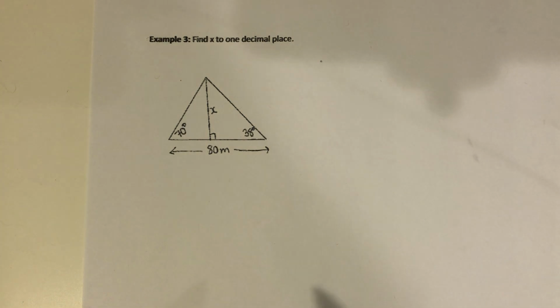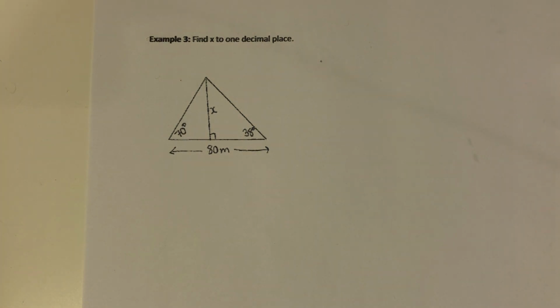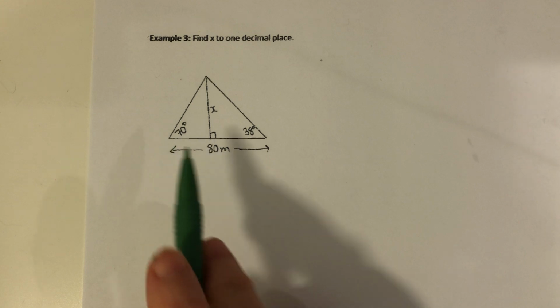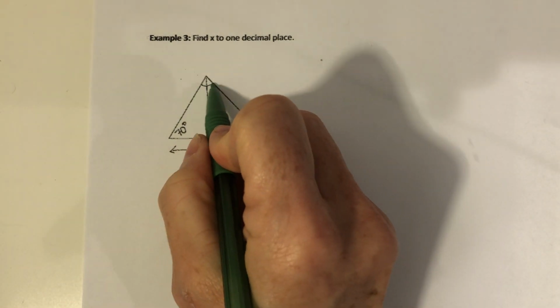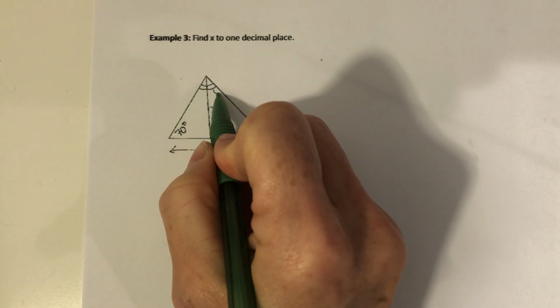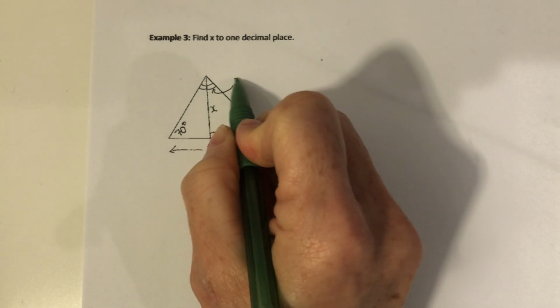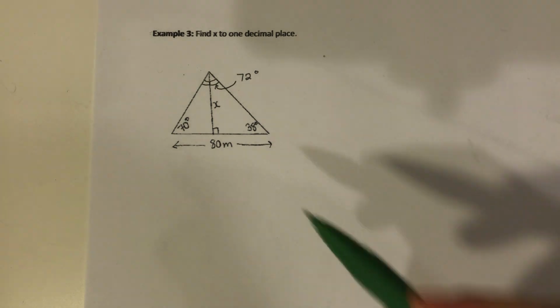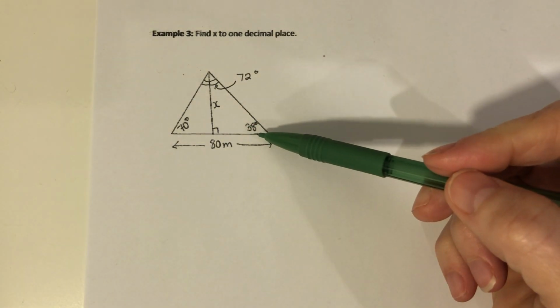We have x being the height that drops down the middle of this triangle. Not necessarily the middle, but drops down from the top to the base. The base is 80. We have 38 and 70 here. So by using the angle sum triangle theorem and knowing the angles equal 180, we know that this big angle is 72 degrees.